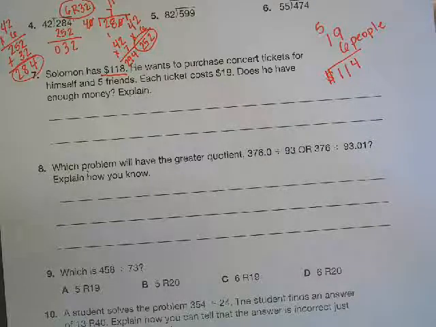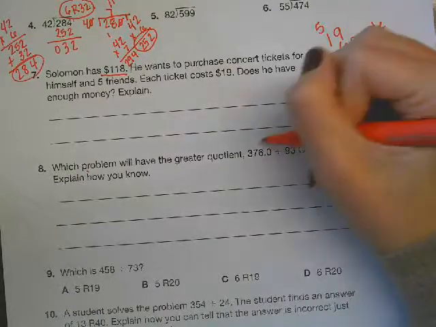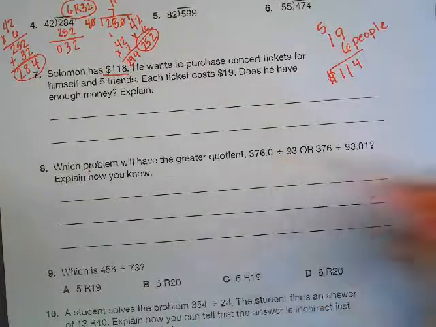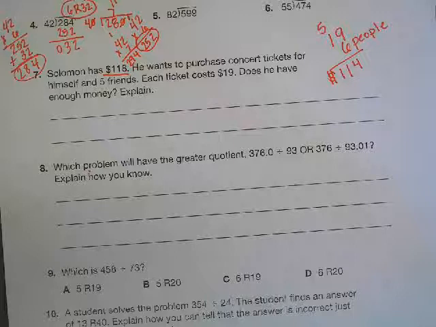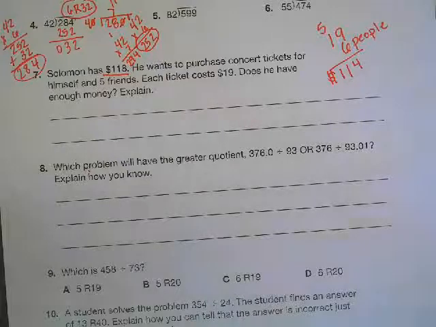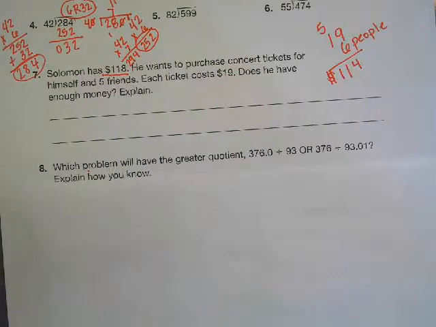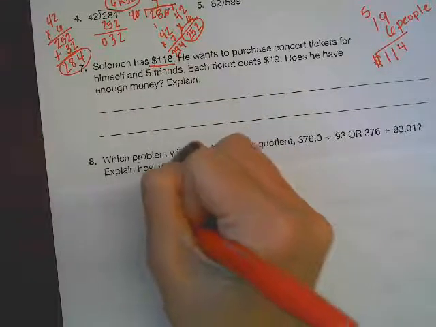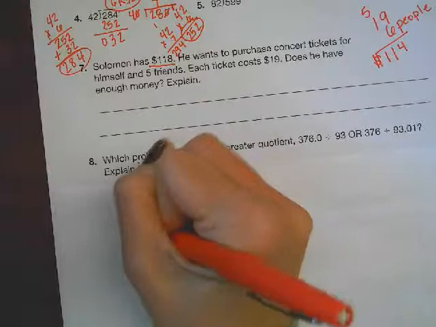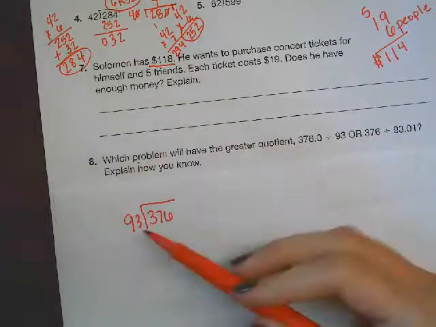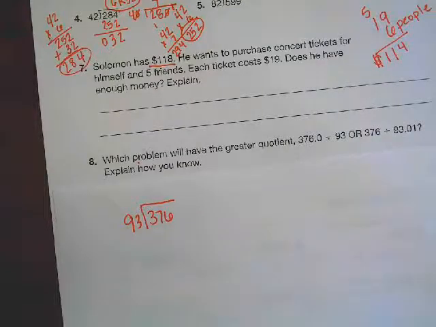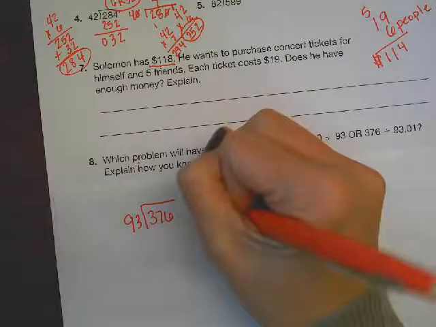If you've got 376.0 divided by 93. By the way, this 0.0 means nothing. Okay. I'm going to turn my paper over and we're going to do this 376 together. 376 divided by 93. 93 does not go into 3 or 37, but it will go into the entire number. So I'm going to say it's going to go in there 3 times. Let's see if that'll work.